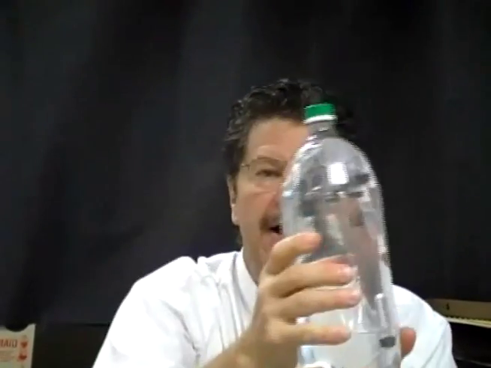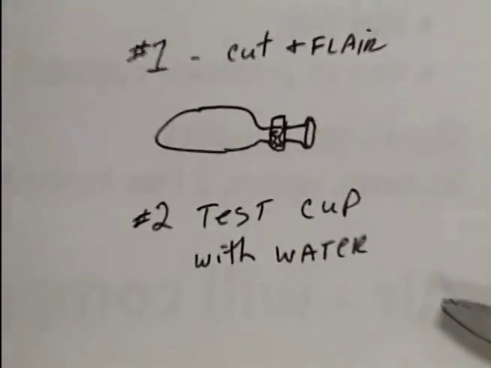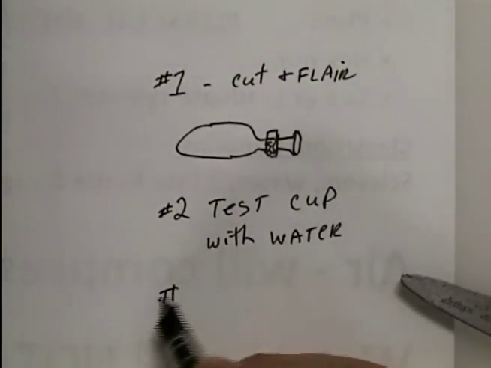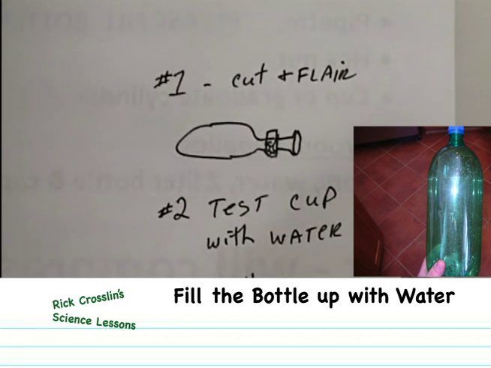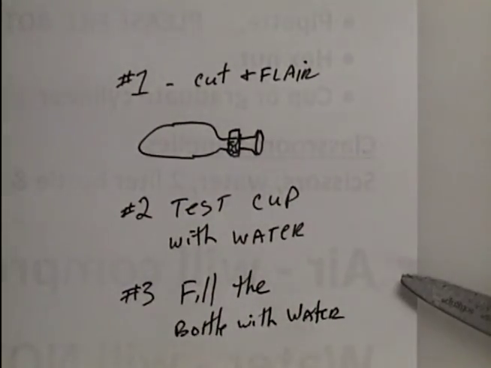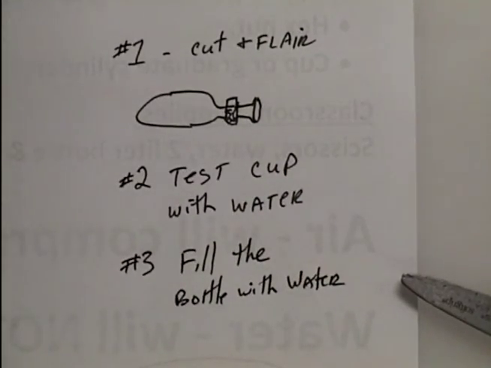And lid back on, and now I can squeeze the water, which pushes up inside of the Cartesian Diver and causes it to go up and down. The third point to be successful is to fill the bottle with water. Now these 3 points: cut and flare, use your test cup with water, and fill the bottle with water, will allow you to be successful.